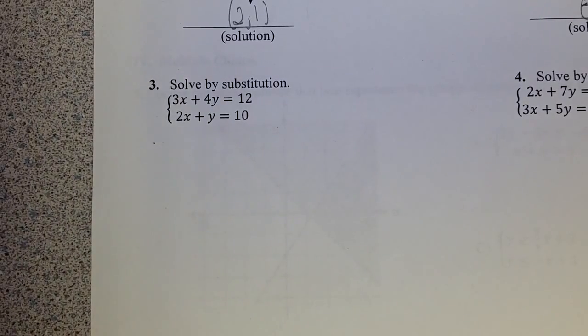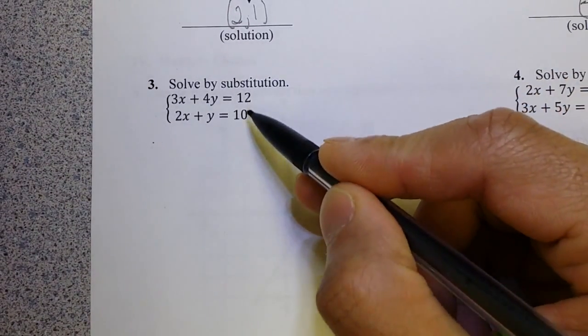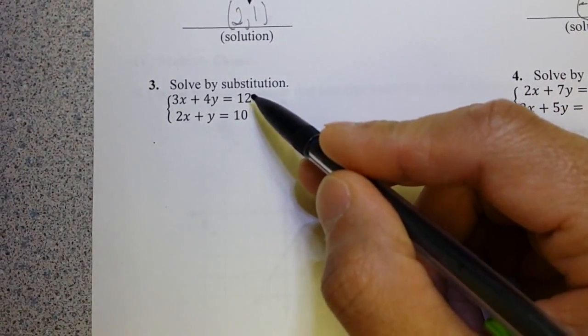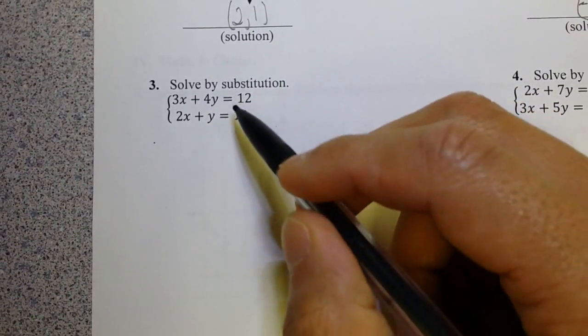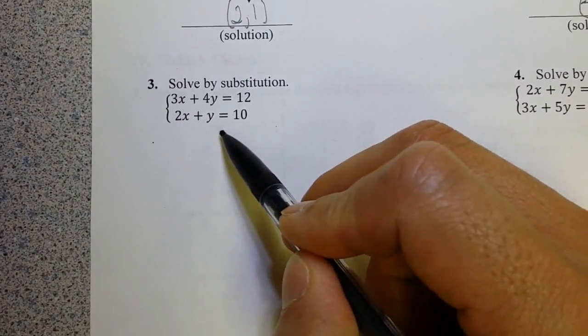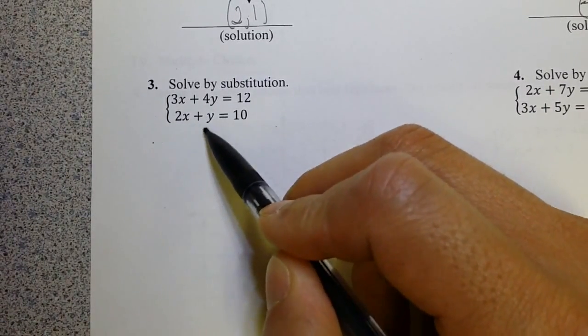So the next question asks you to solve by substitution. To solve by substitution, basically you're trying to find x equals something or y equals something, and then you plug it into the other equation. What I mean by that is, take a look at these two equations. You have to ask yourself which one is easier to solve for x or y. Well, look at the second equation. Y is already by itself.